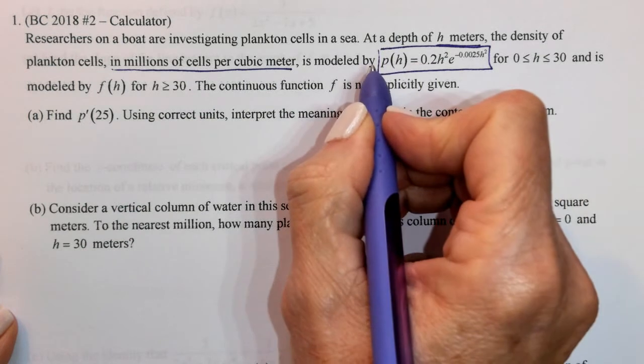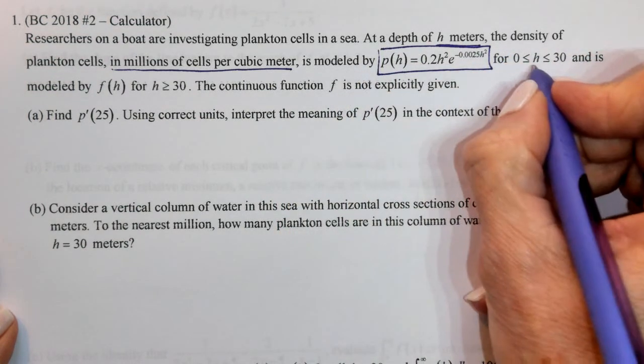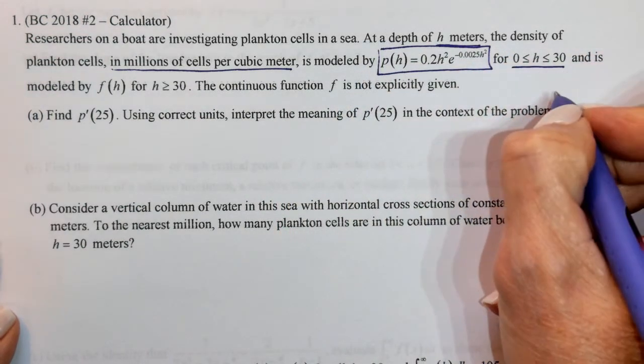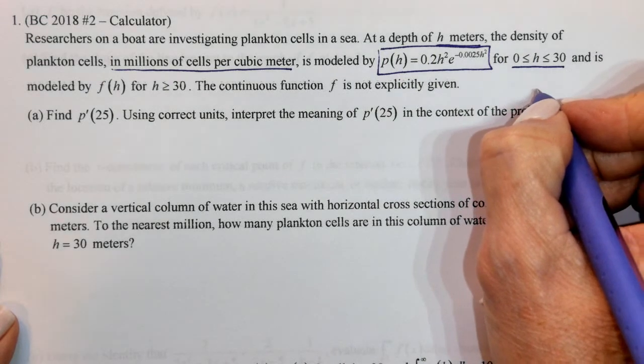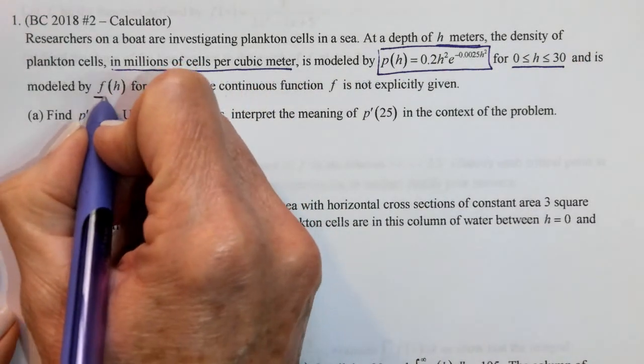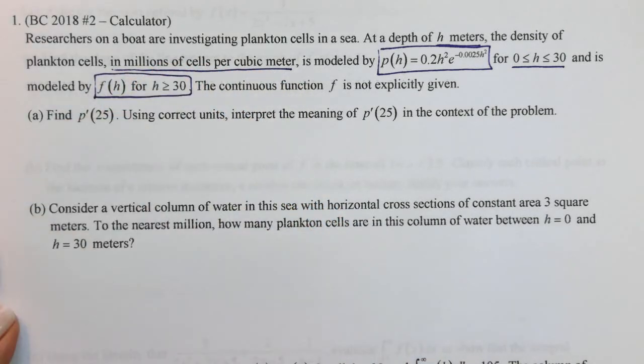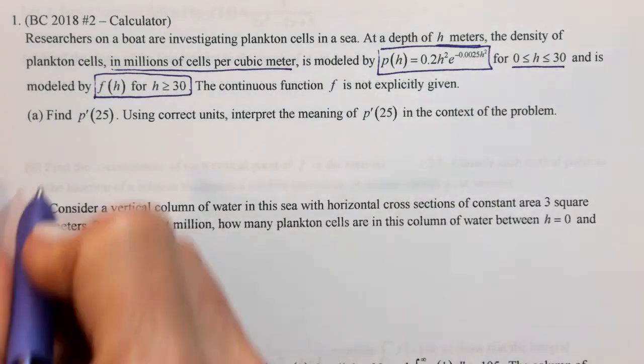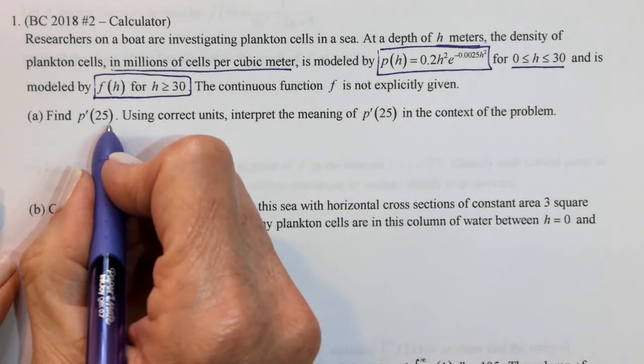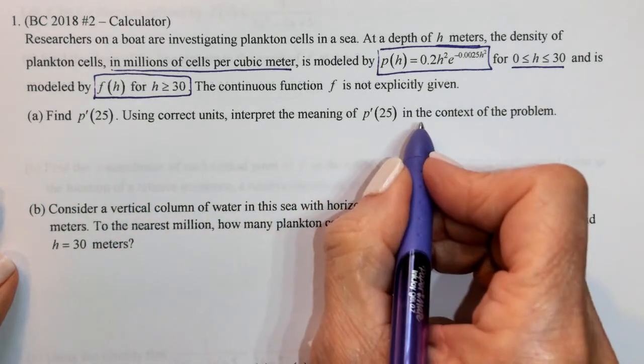H is the depth. So P is good for H from 0 to 30. The density is modeled by F of H for H greater than 30. We don't know what F is. Part A, find P prime at 25 and then interpret the meaning.